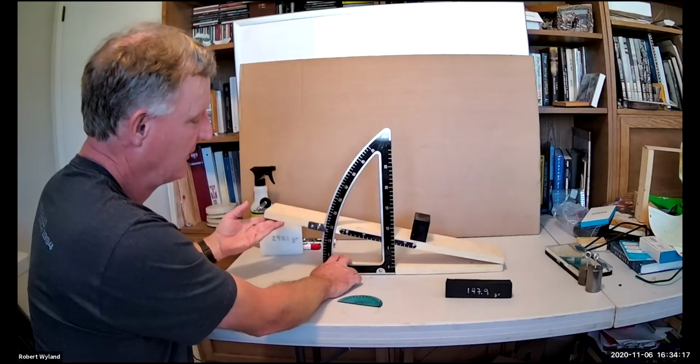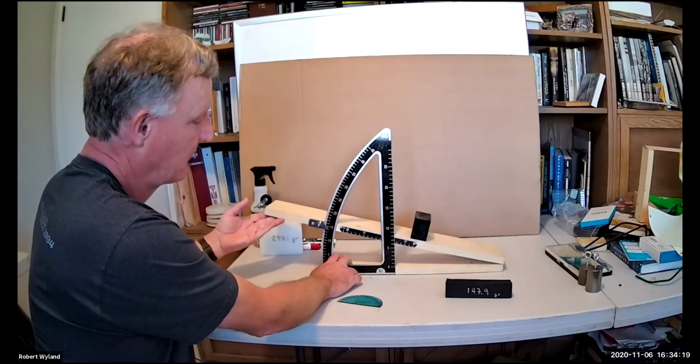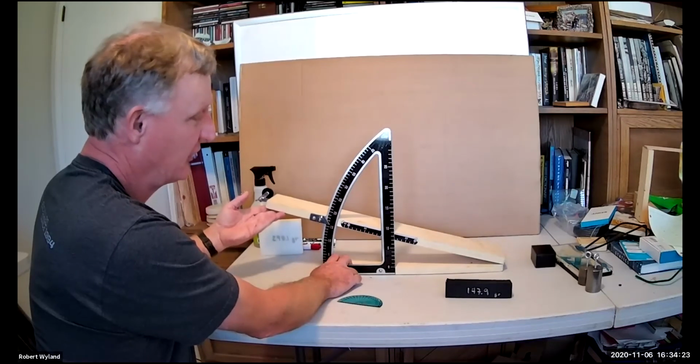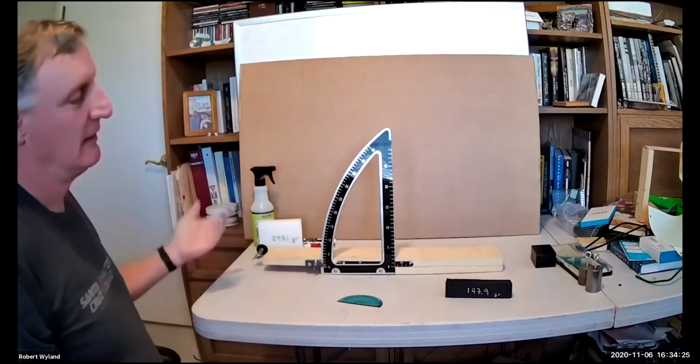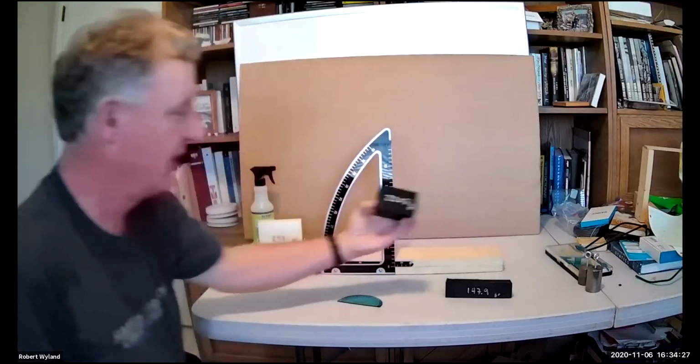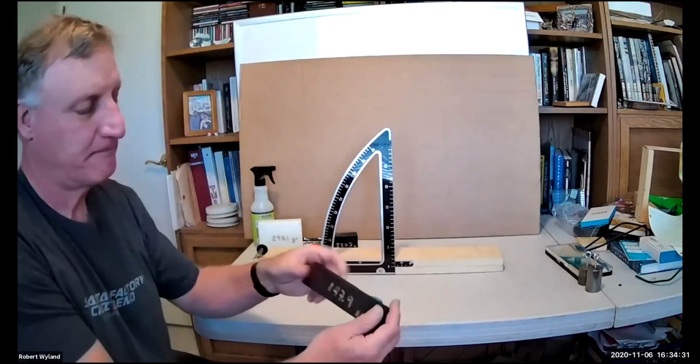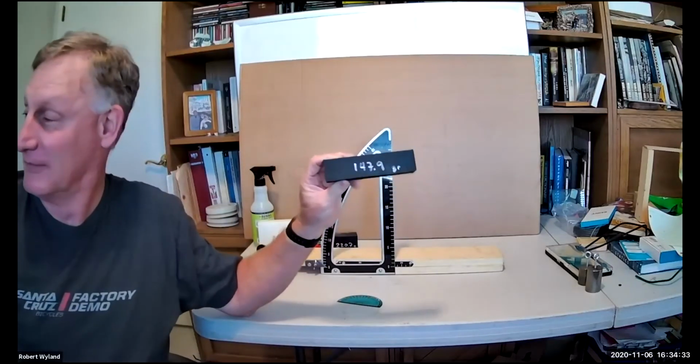So 14. That started to slide at 15.5. That's a little above the coefficient of friction angle that we had before, 14 degrees. All right. How about this one?